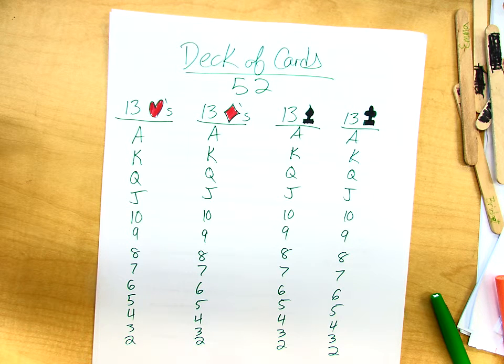What is the probability of you selecting any card that is not a 2? 48 out of 52, or 12 out of 13.